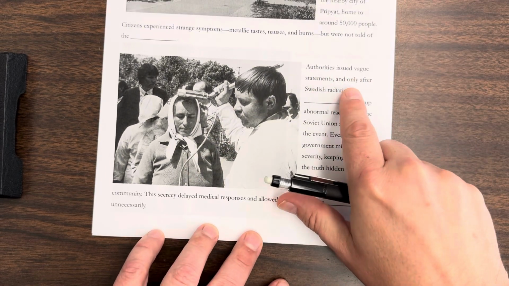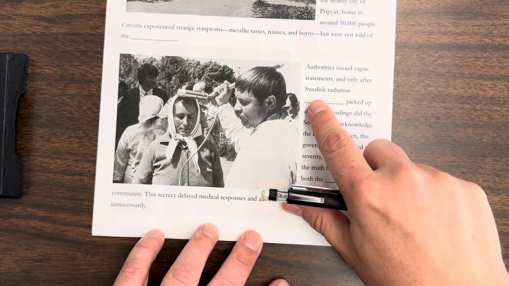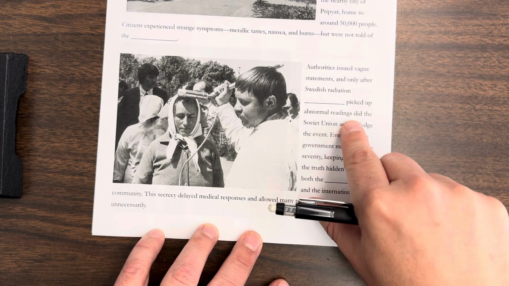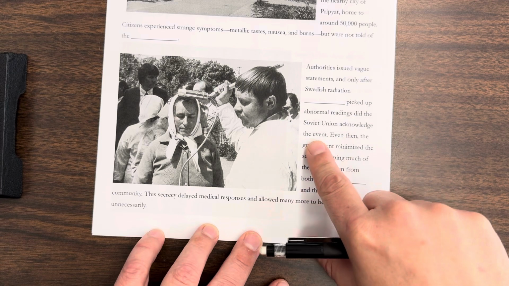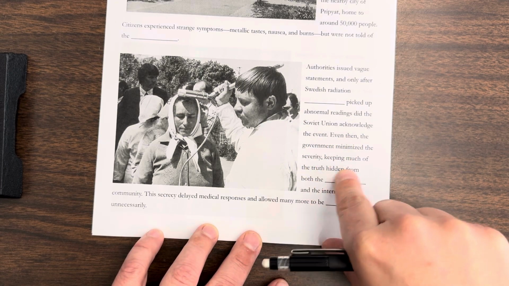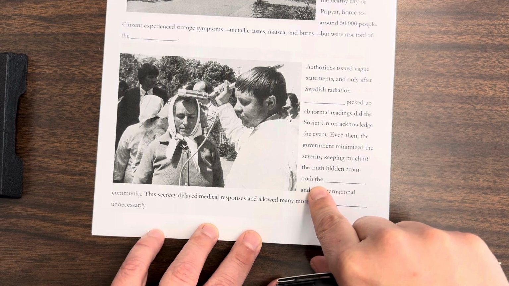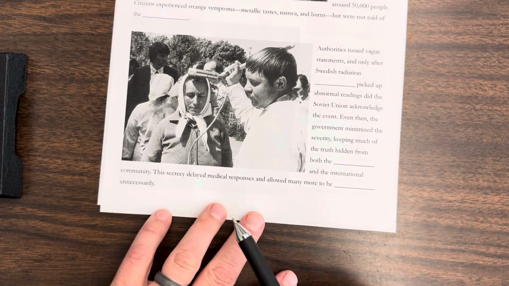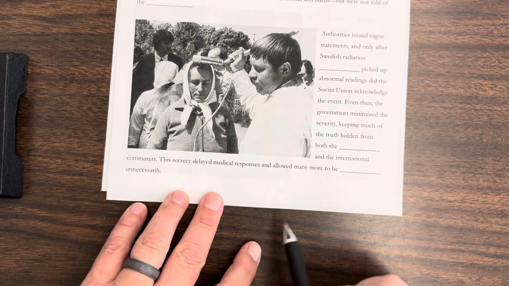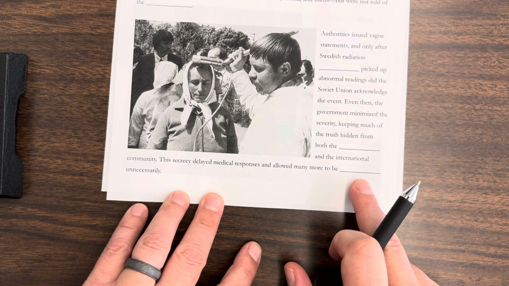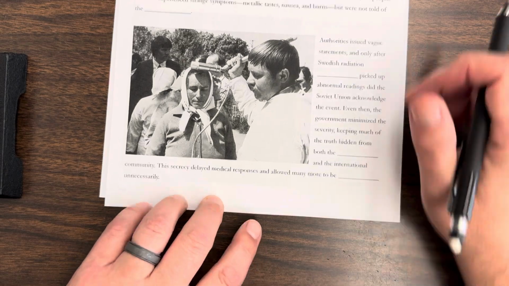Authorities issued vague statements, and only after Swedish radiation detectors picked up abnormal readings did the Soviet Union acknowledge the event. Even then, the government minimized the severity, keeping much of the truth hidden from both the public and the international community. This secrecy delayed medical responses and allowed many more to be exposed unnecessarily.